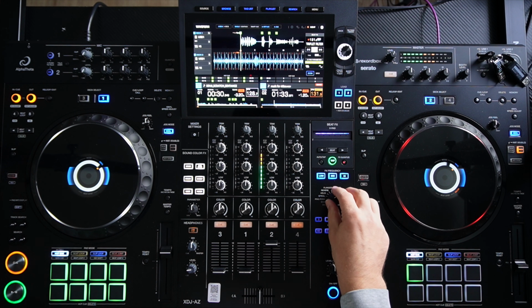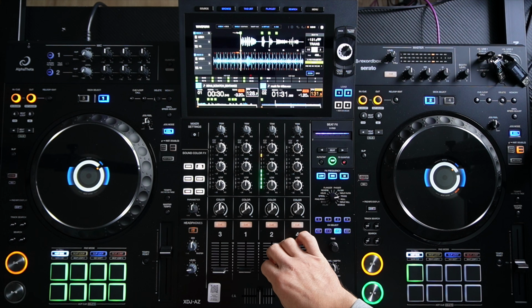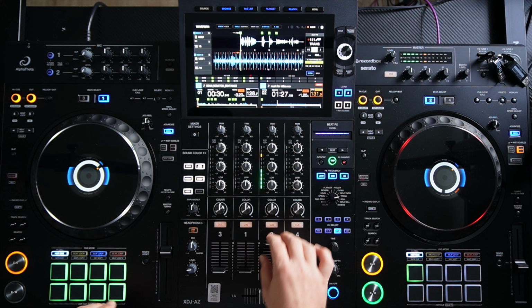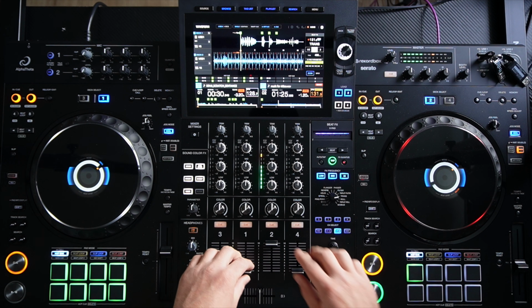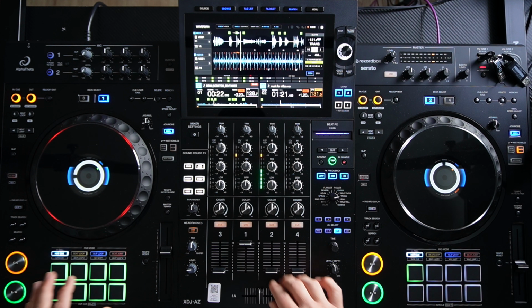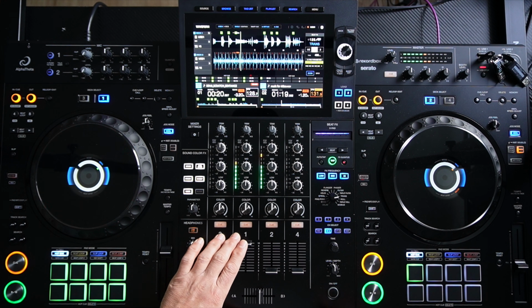And then we've got the trans effect, which is just basically short for transformer, which basically cuts up the sound, which we've already had a bit of a demo of, but we'll have a look. Listen. Yeah!